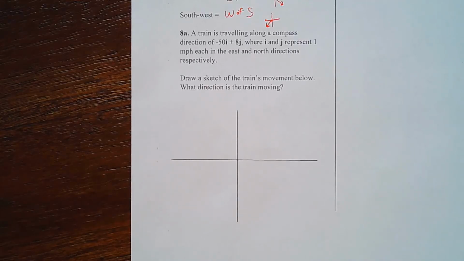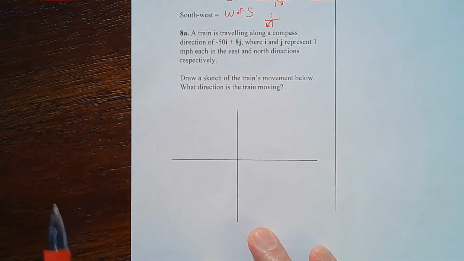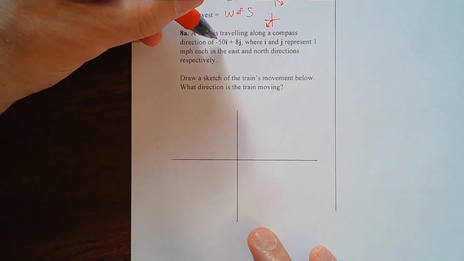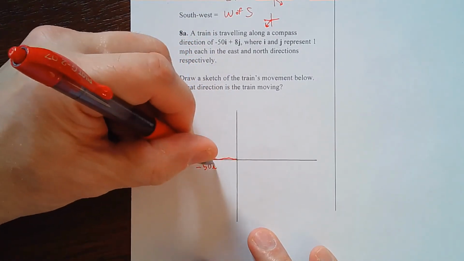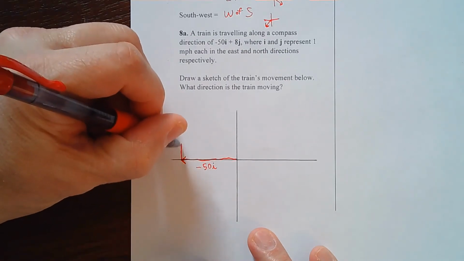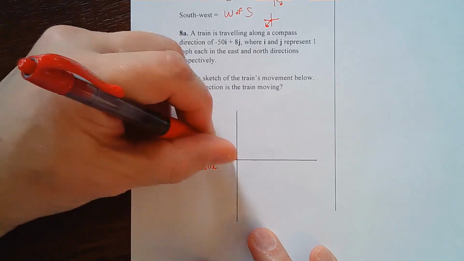A train is traveling along a compass direction of minus 50i plus 8j, where i and j represent 1 mile per hour each in the east and north directions, respectively. Draw a sketch of the train's movement below. Now, hopefully you didn't draw it to the right, because even though the i represents 1 mile per hour to the east, in the actual vector representing the train's direction, it says minus 50i. So really the horizontal component is minus 50i. And then there's a northern component of 8j, and therefore the train itself will be heading along like this here.